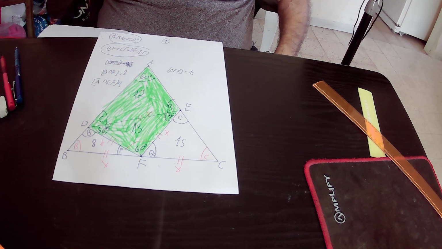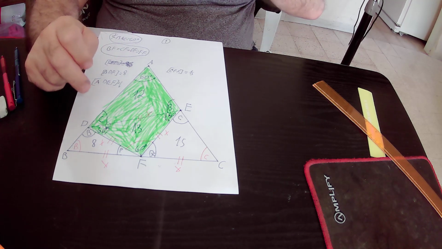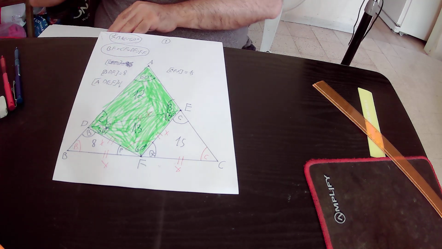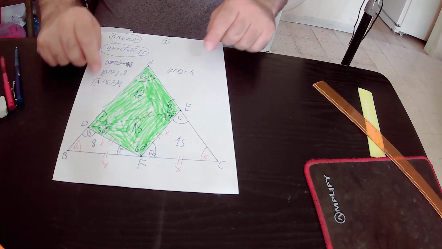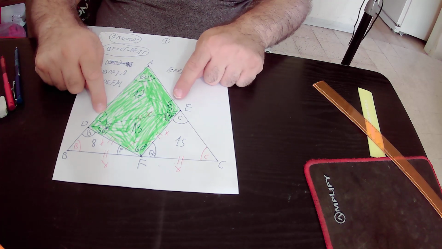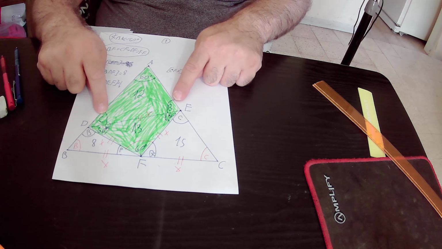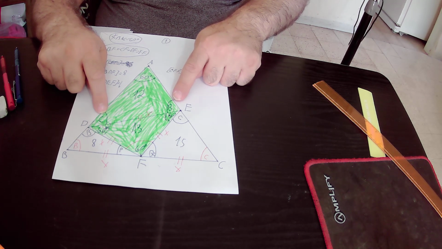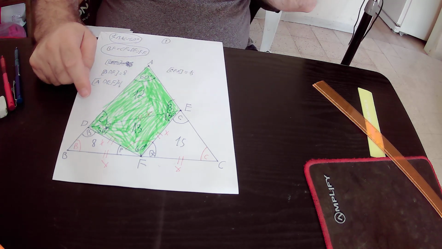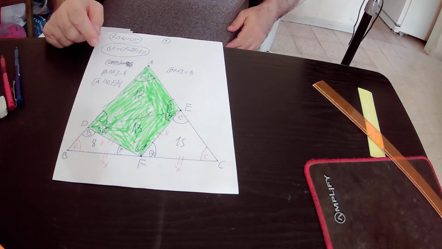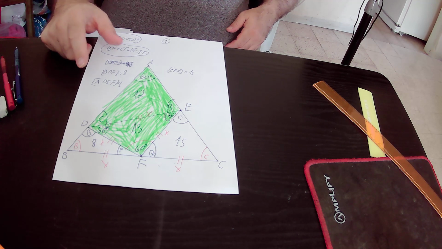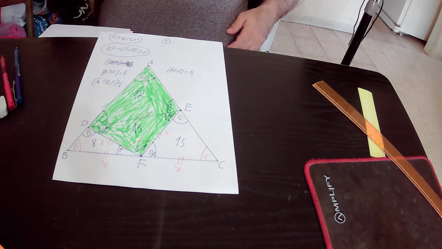Okay, so then we found the sizes of those two angles according to rule number 2, that states that the sum of the angles on a straight line is equal to 180 degrees.